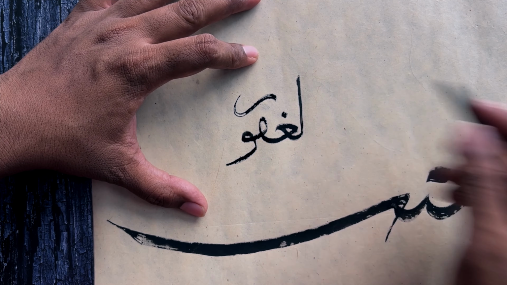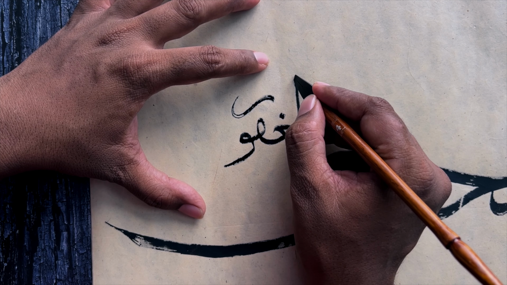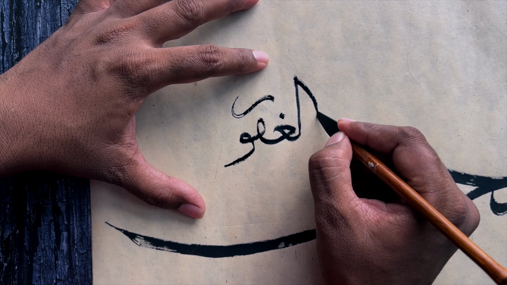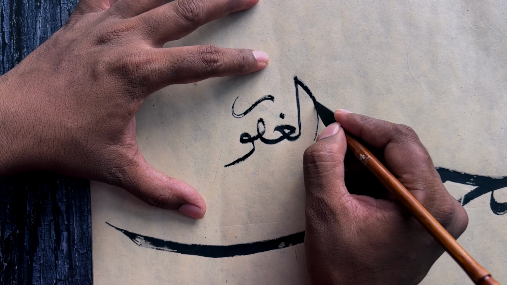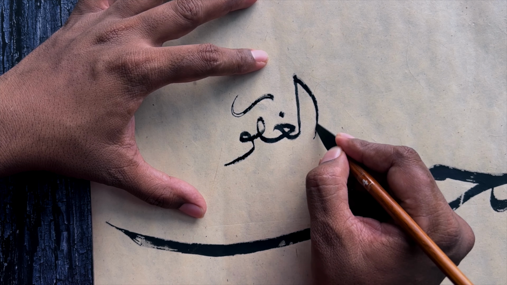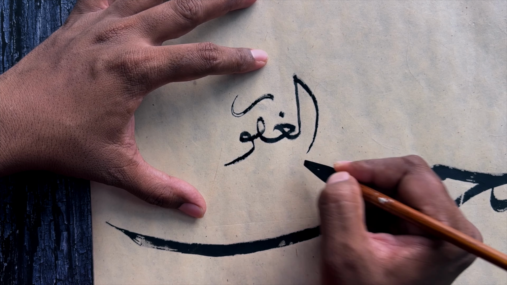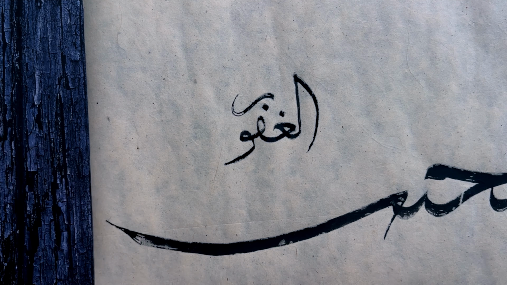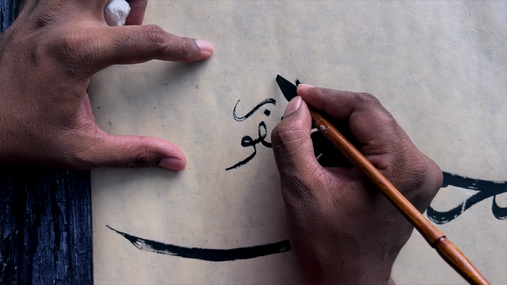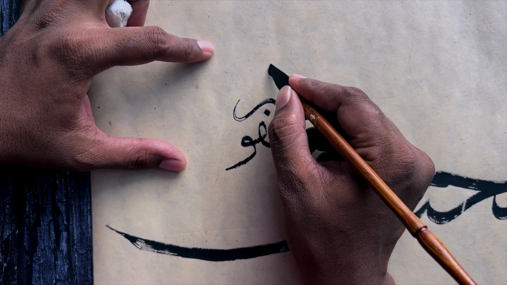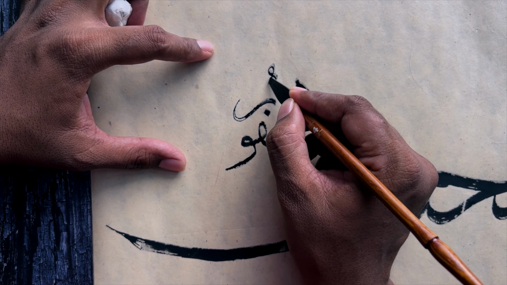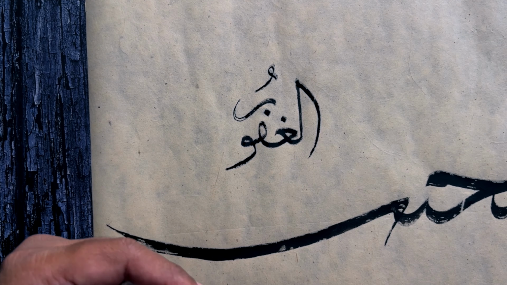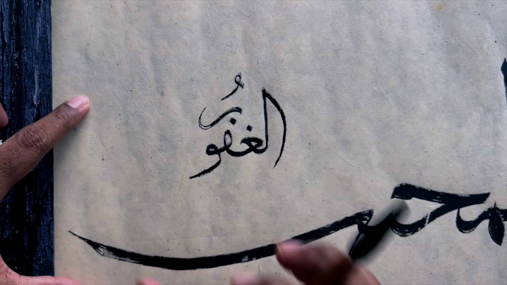Then I can make my alif. I can actually use a different alif here, so let's do that. This is my ghafur. I can place my dhamma here. I can place my harakat on later. So this looks nice and small.